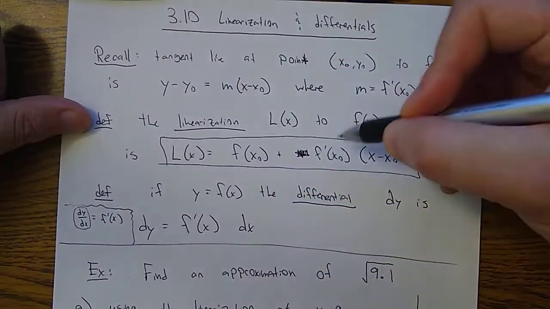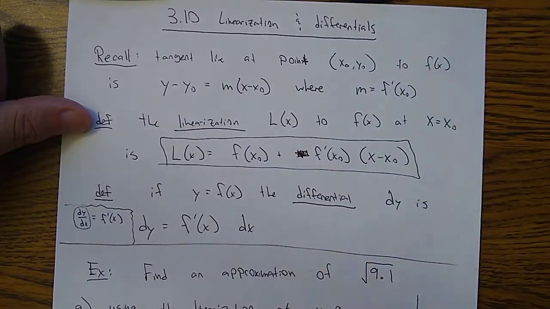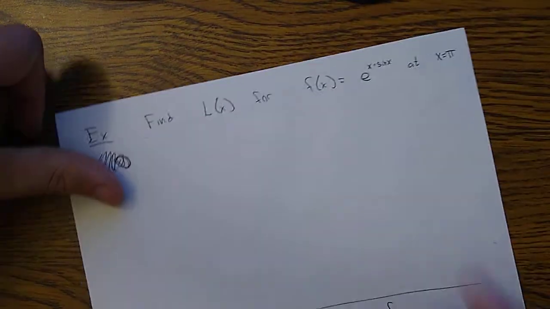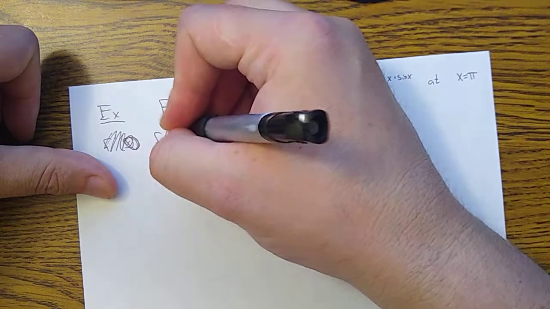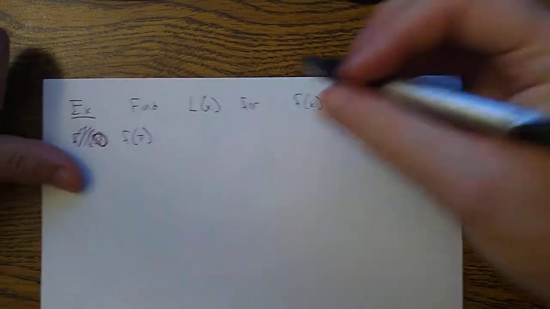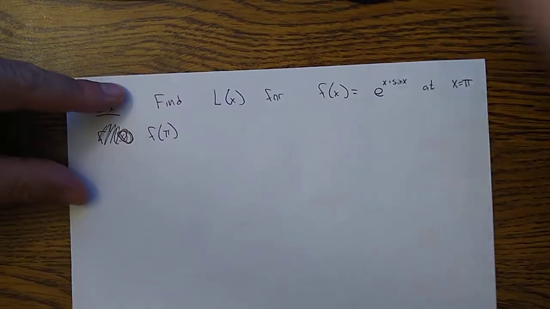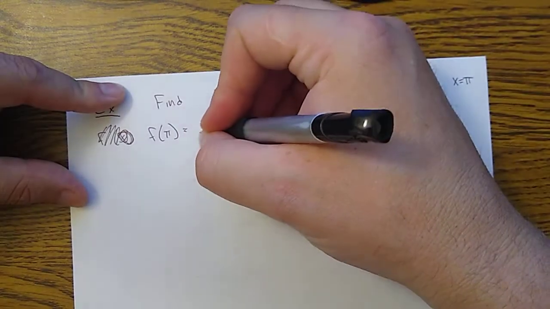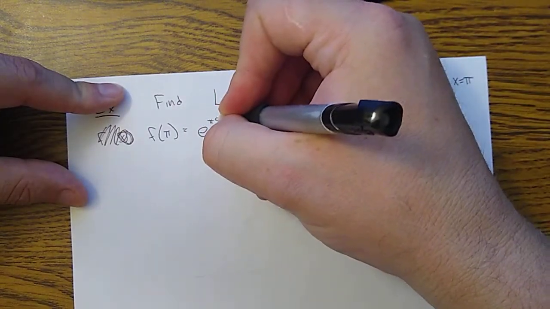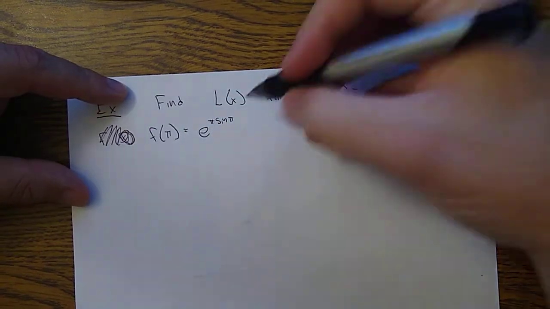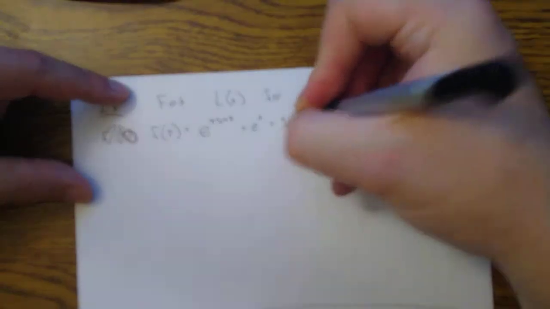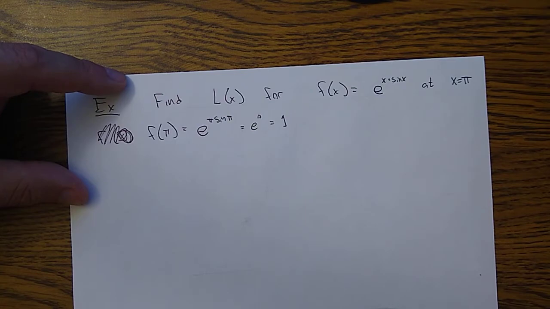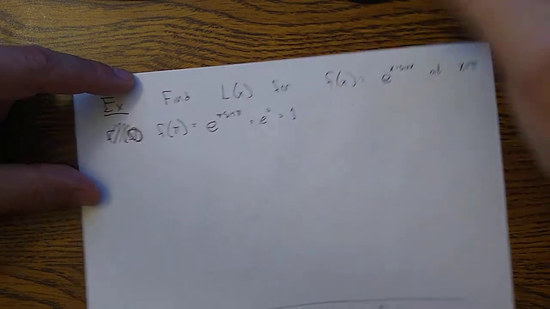I need f of x naught and f prime of x naught. x naught is pi, so let me start by finding f of pi. Luckily, sine of pi is 0, so that's just 1.